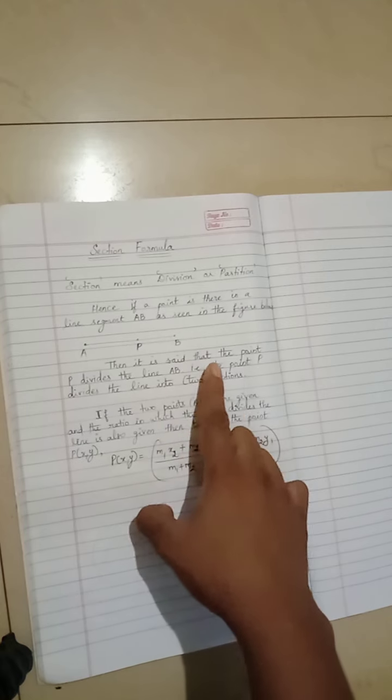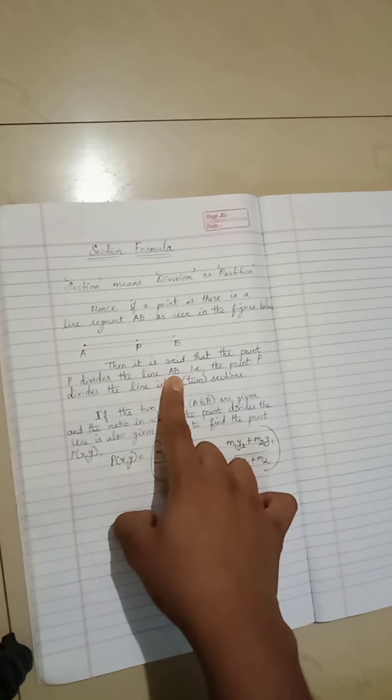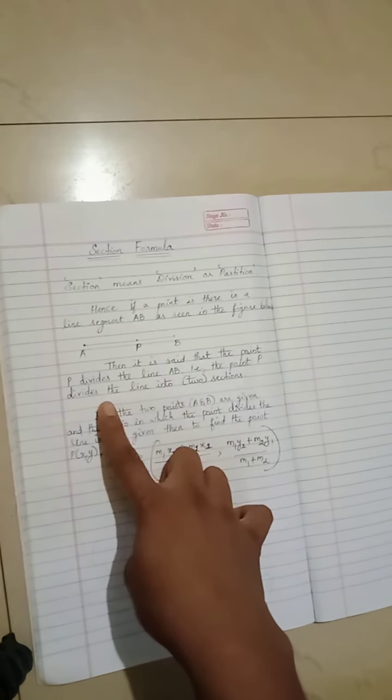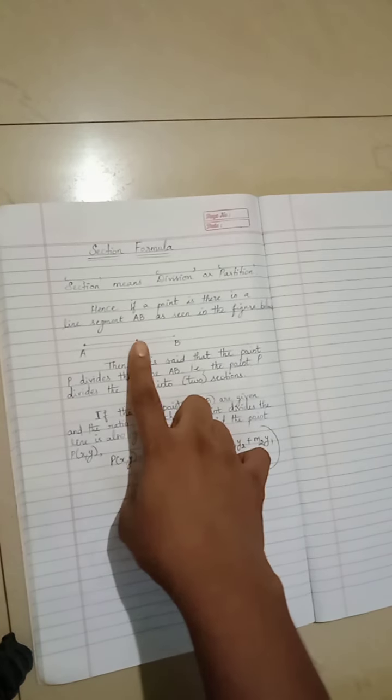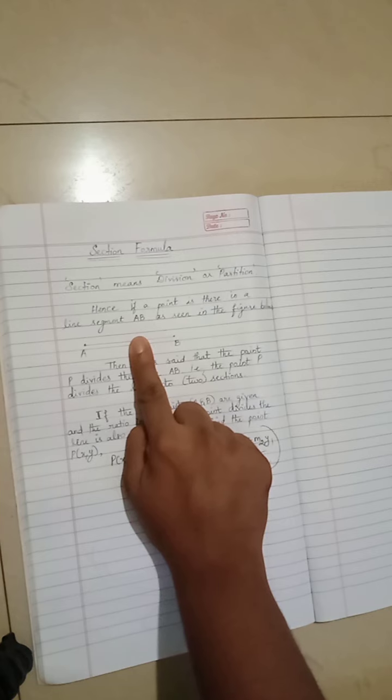So it is said that the point P divides the line AB into two sections. Okay, it is understood. One point is there in the line segment AB. So if there is a point on the line segment, then the line segment will be divided into two sections.